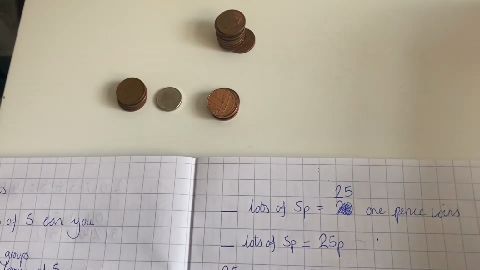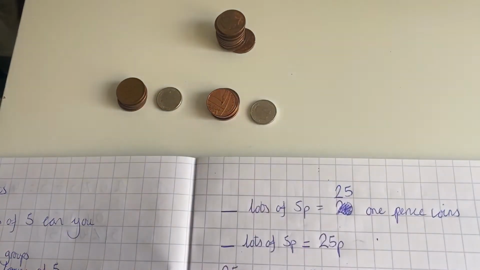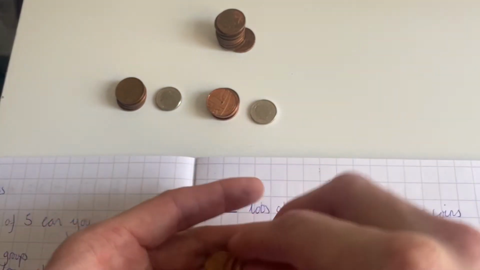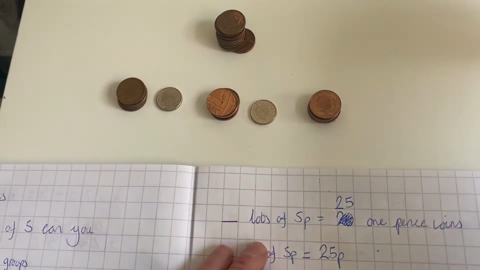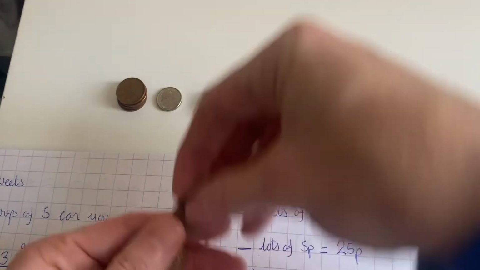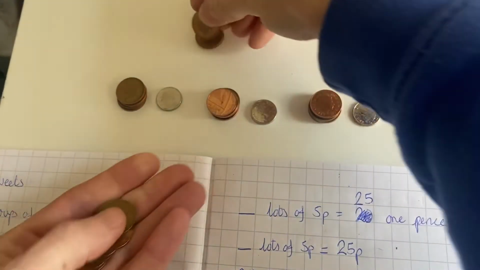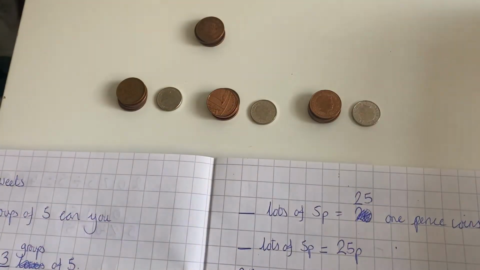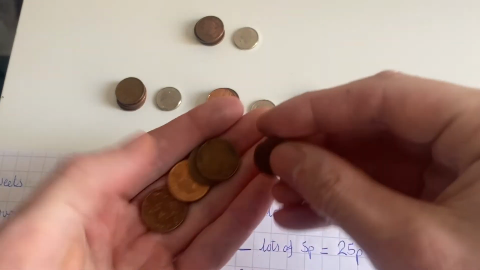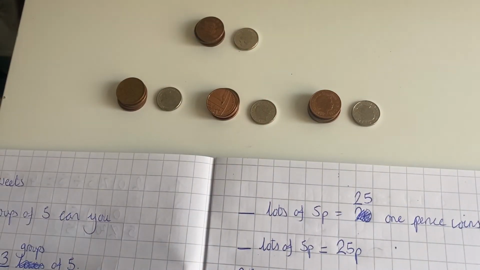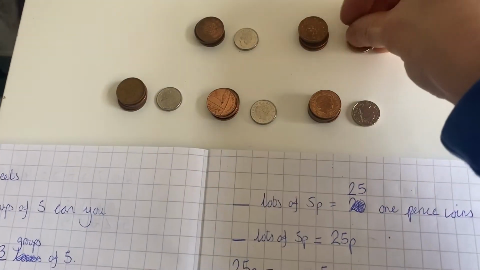So that's another 5p. And there is 5 there. Another 5p. 1, 2, 3, 4, 5. Another 5p. And last but not least, there is 5p there in one piece. So we have our last 5p coin.